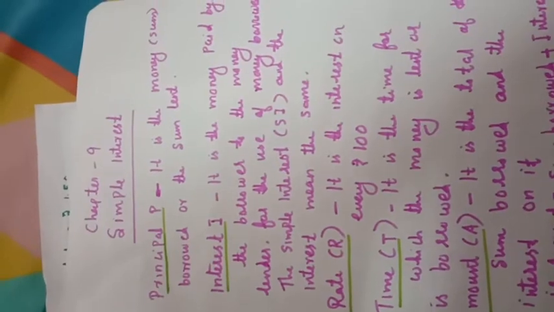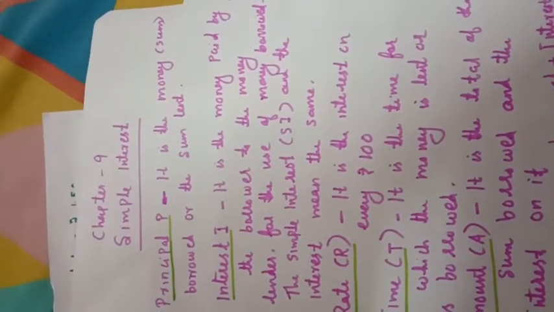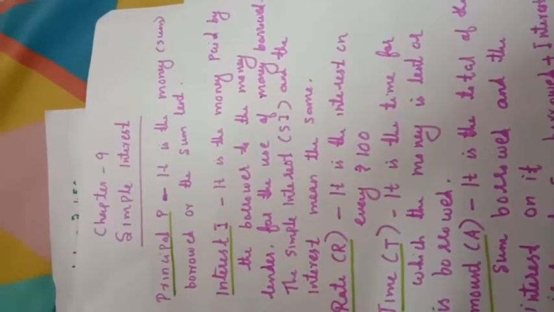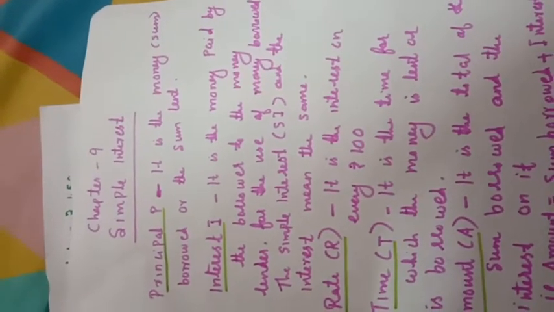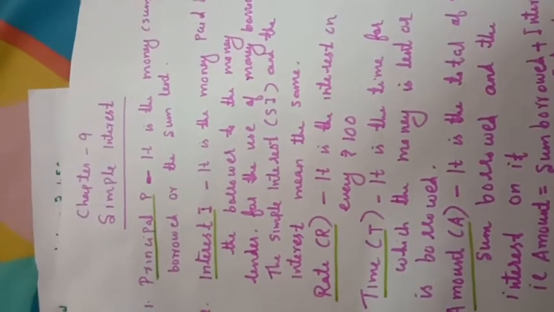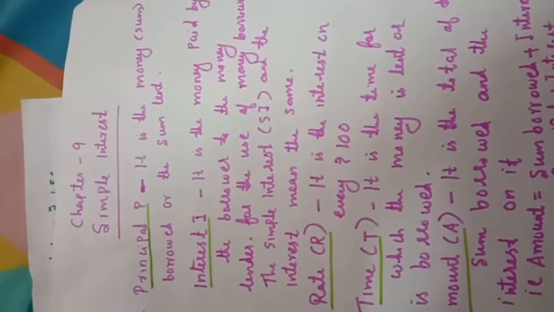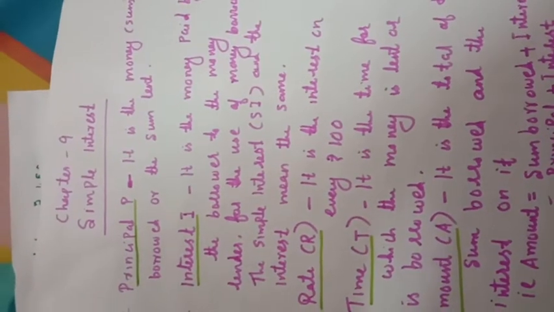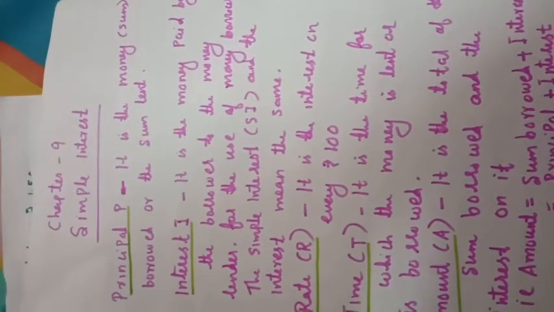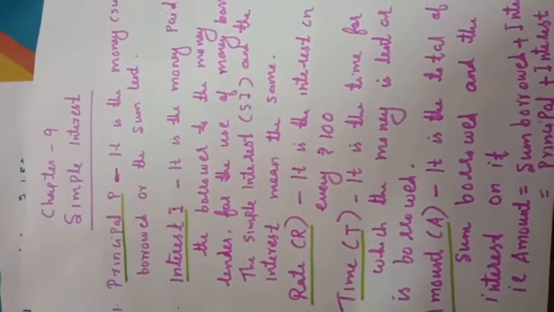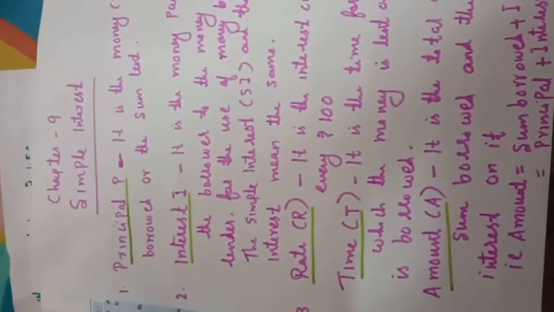Now interest. It is the money paid by the borrower to the money lender for the use of money borrowed. When we are borrowing money, we want to pay some amount to the lender, suppose the lender is the bank. We are borrowing some money from the bank, and we want to pay interest to that bank for the use of that borrowed money.